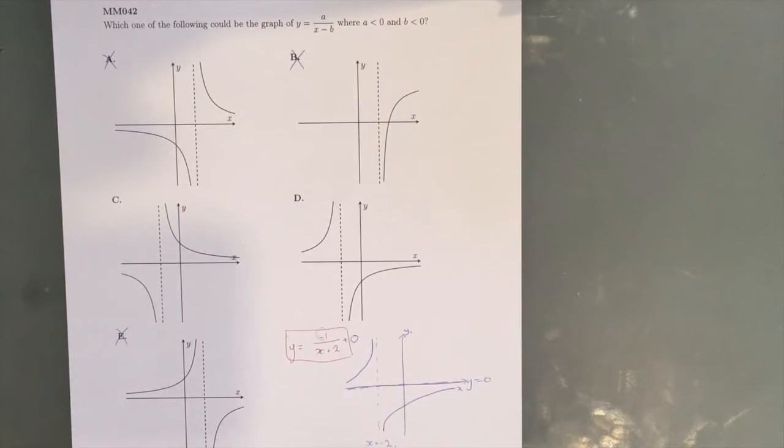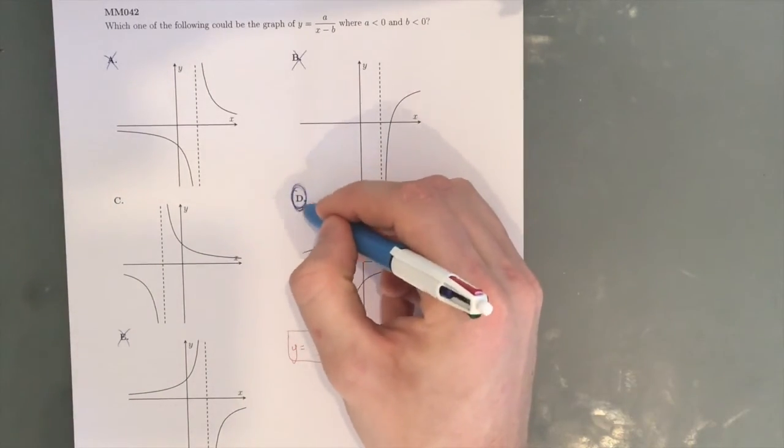So we've narrowed it down to C or D, which look identical except that they're reflected. And you've just got to recognize that D is the negative version of a hyperbola, which means that it's the correct answer.